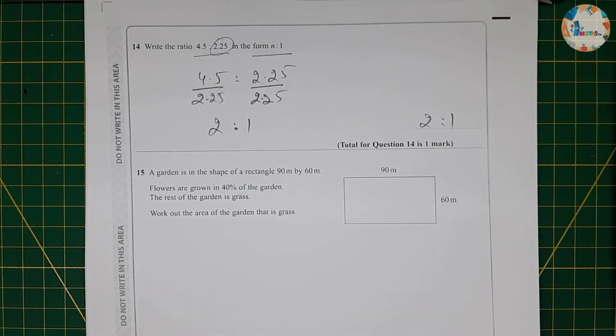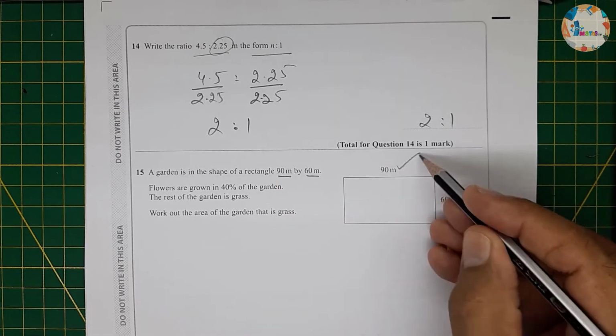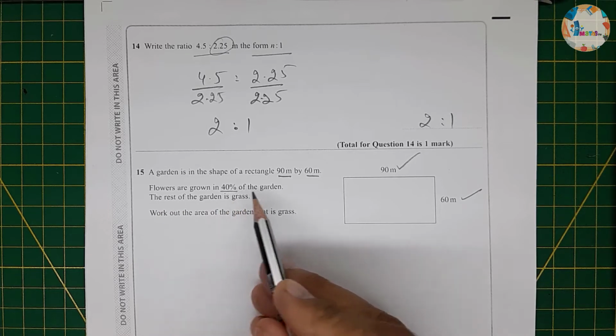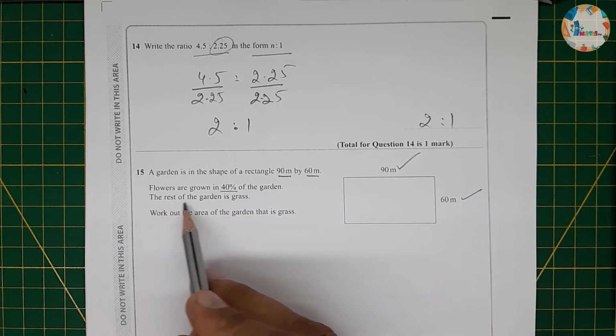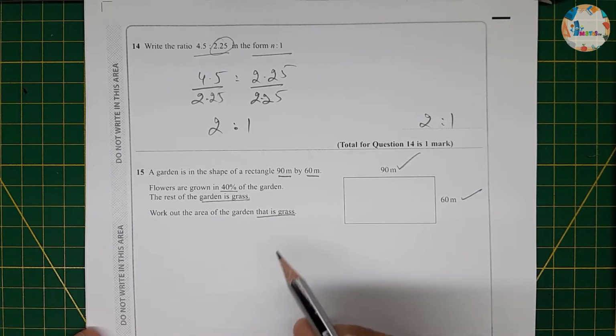Then comes question number 15. A garden is in the shape of a rectangle, 90 meters by 60 meters. So this is 90 and this is 60. Flowers are grown in 40% of the garden. The rest of the garden is grass. Work out the area of the garden that is grass.